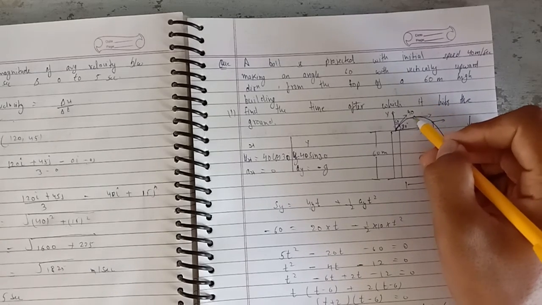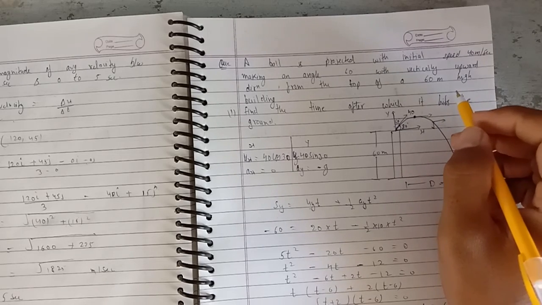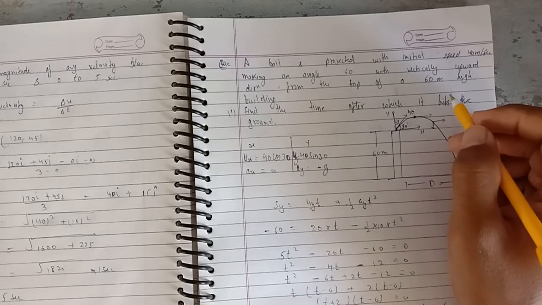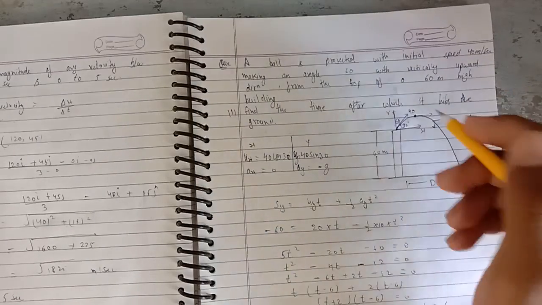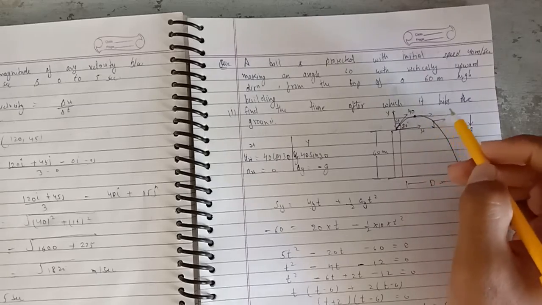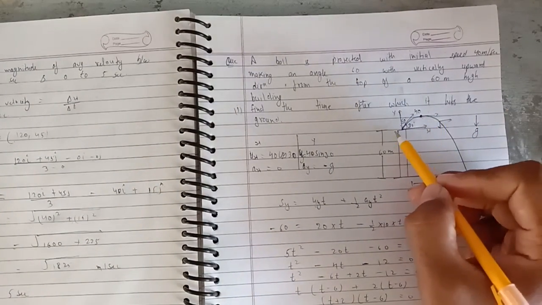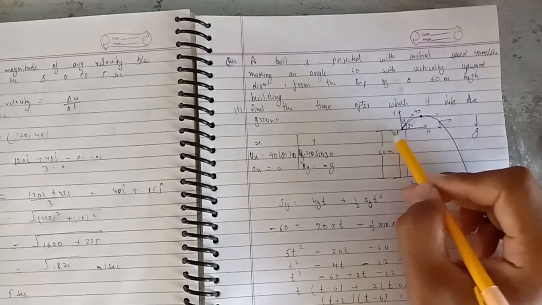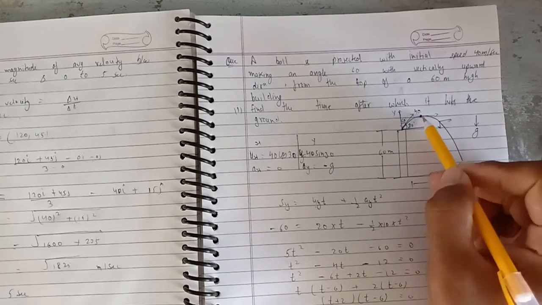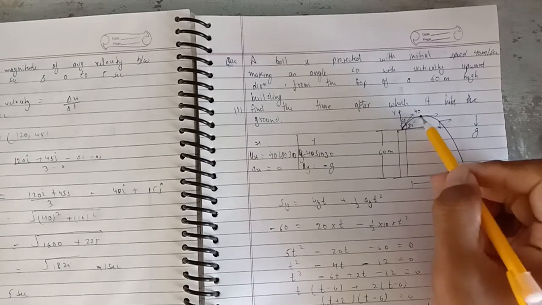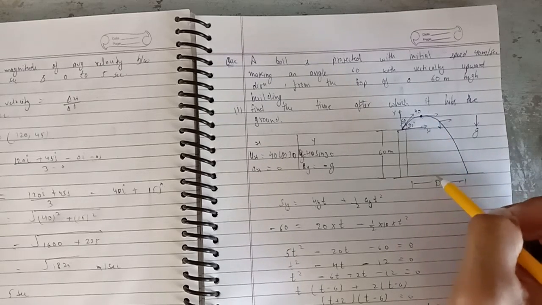Both the basic method and the formula work here. We assume this is the ground and this is the maximum height from the ground.